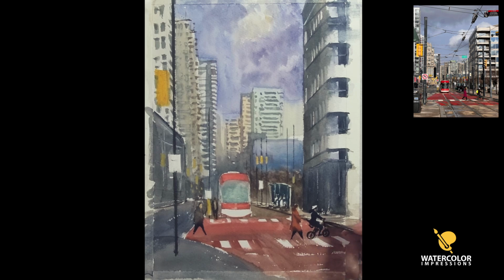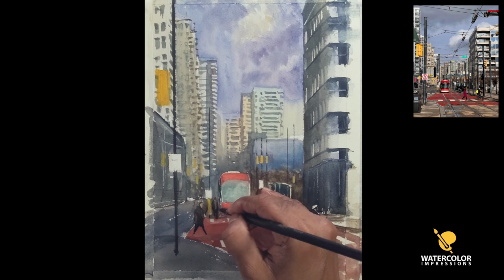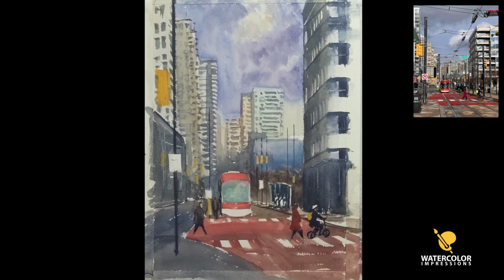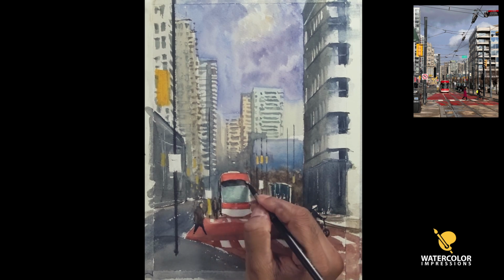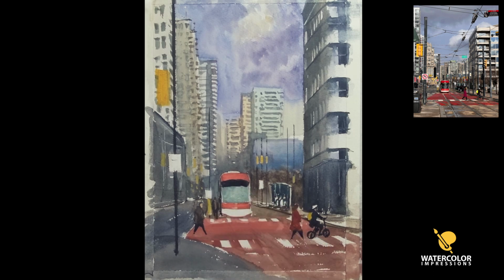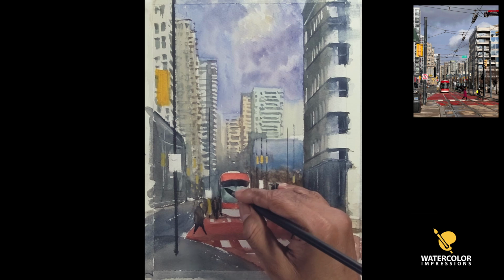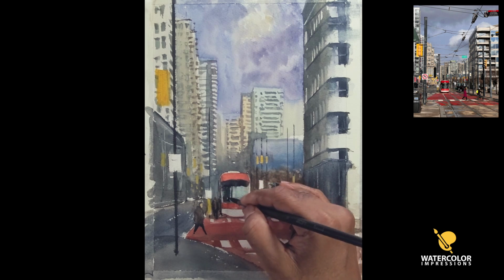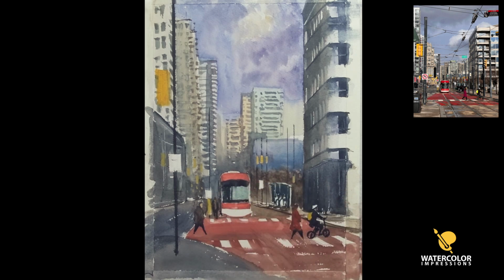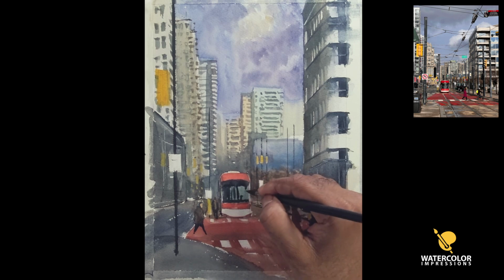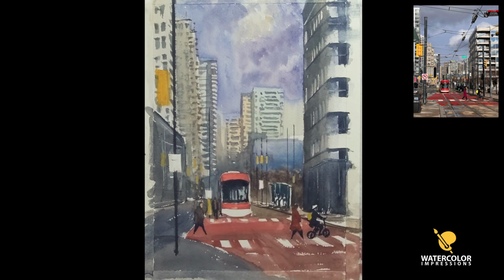In all the paintings I do, I also add figures. Figures are an essential element in a painting as far as I'm concerned, because they give the scale for the painting. It shows how big the building is and how big the streetcar is and everything around it. You can see as soon as we added the figure, we get the sense of the scale. I added three figures and they are sitting in between the streetcar.